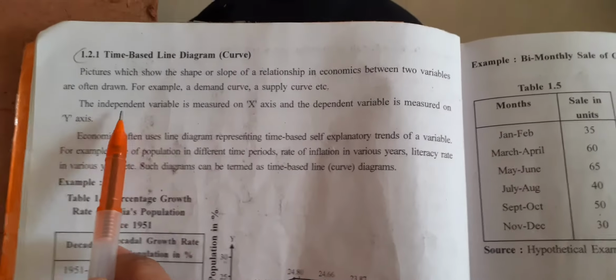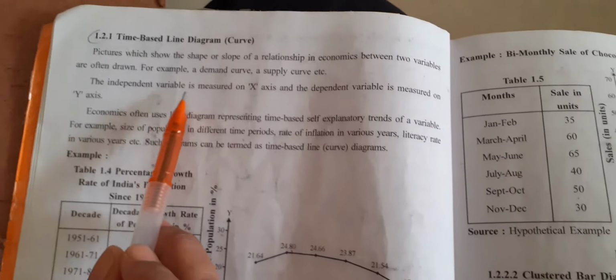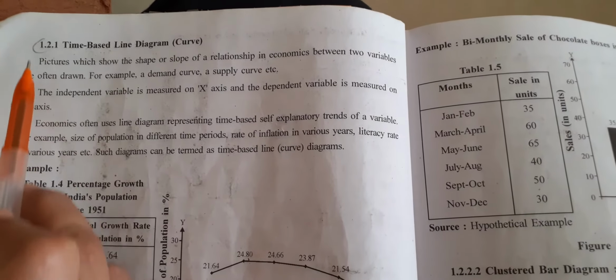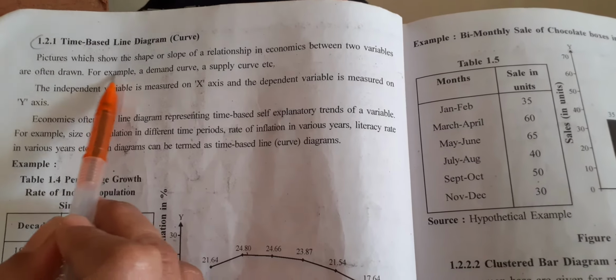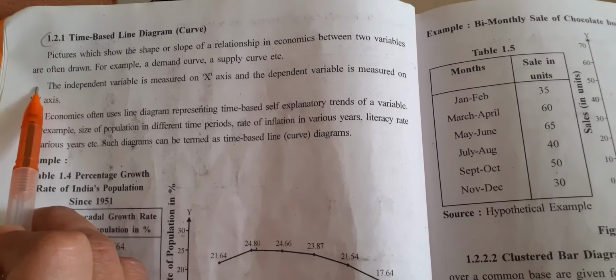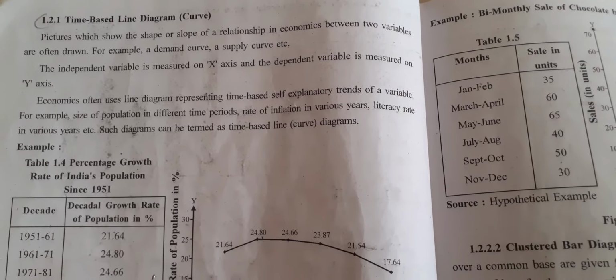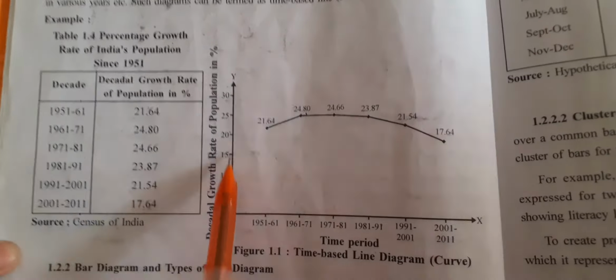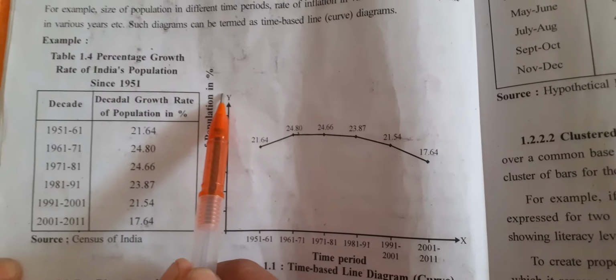Again I am repeating, the independent variable is measured on the x-axis. This is the second point you have to mention. First you explain this, second you give an example, and third you write that the independent variable is written on the x-axis and the dependent variable is always shown on the y-axis.